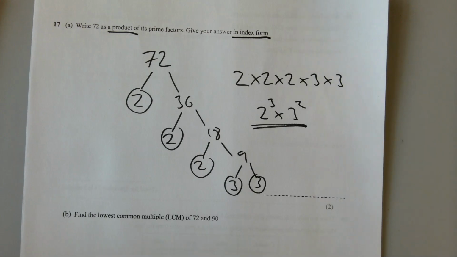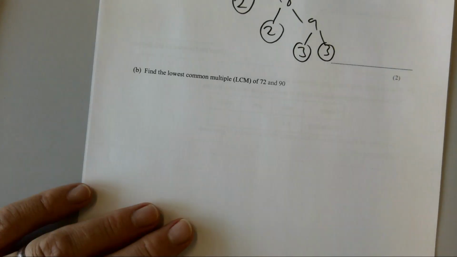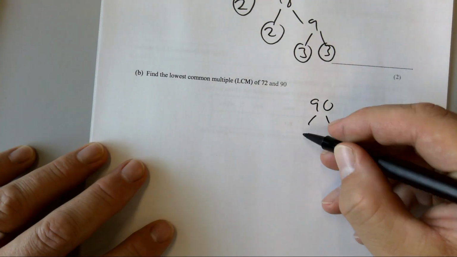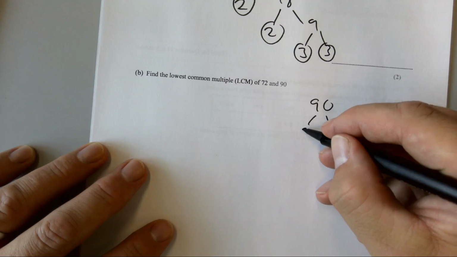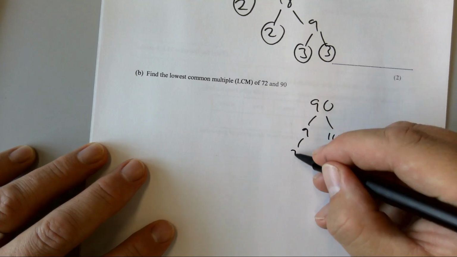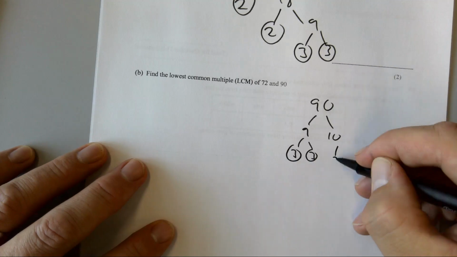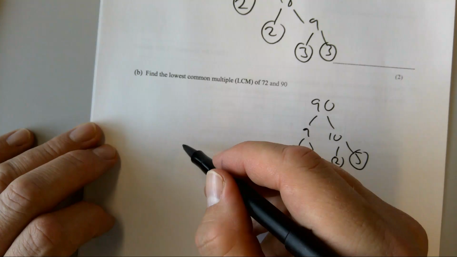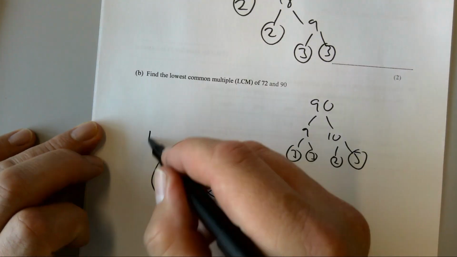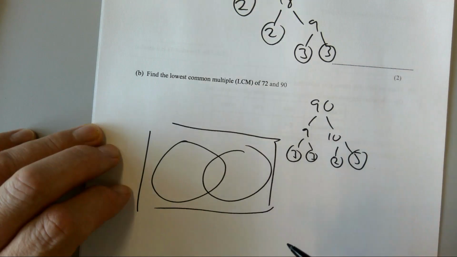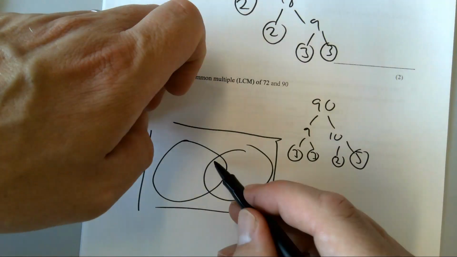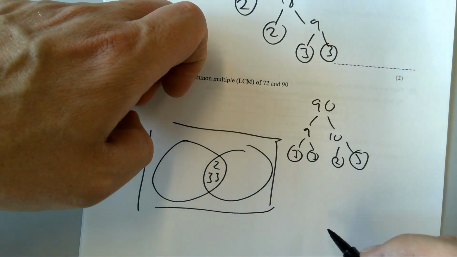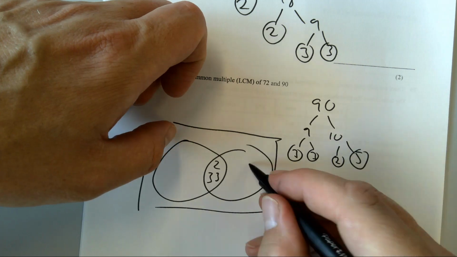So I've just split 72 up into its prime factors. Now I'll split 90, so that could be 9 and 10, 3 and 3, 2 and 5. So fully split up. So now I'm going to put this all into a Venn diagram. So they can share a 2, they can share a 3, share a second 3, then this one has got a 5, this one has got 2 more 2s.